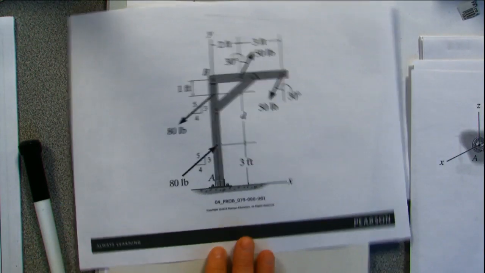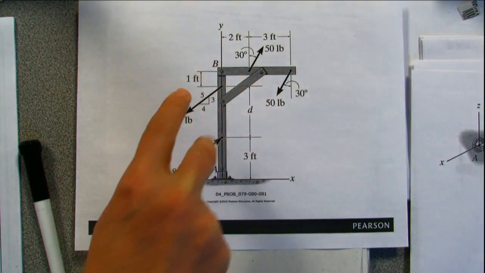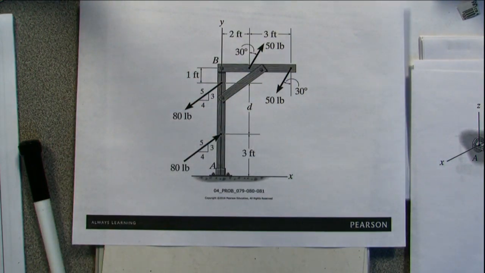All right. We have a signpost. That's a lot of things. So we have two couples that are acting on the frame, right? We got that one, and we got that one. It is in equilibrium. Okay, it is in equilibrium.